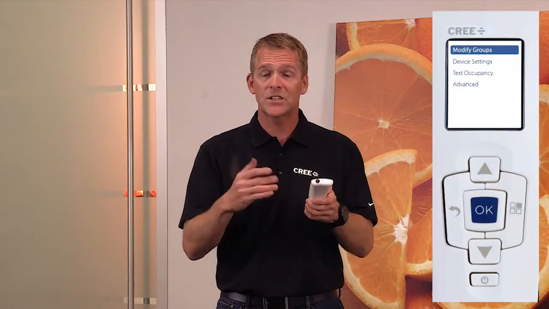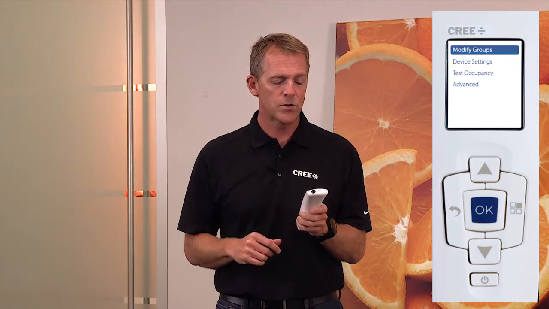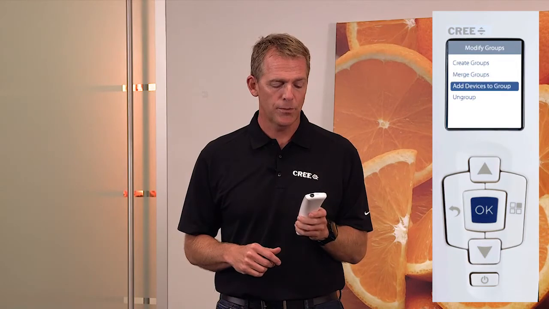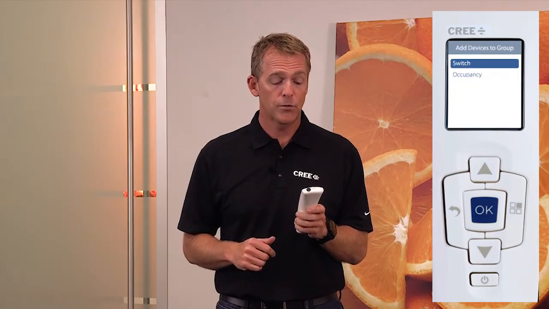And in this case, to do this is very simple because we use a CT, or configuration tool. This CT has already been connected to the network. So the first thing that we do is we hit Modify Groups, and then Add Devices to a Group, and then Add Devices to a Group, Switch. So it enters into select mode.